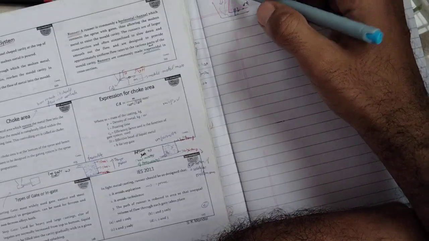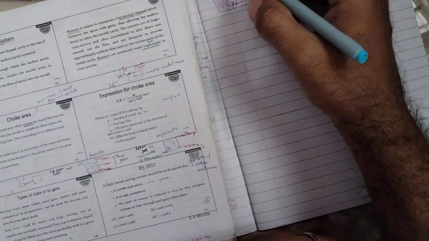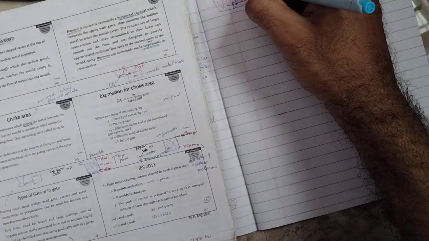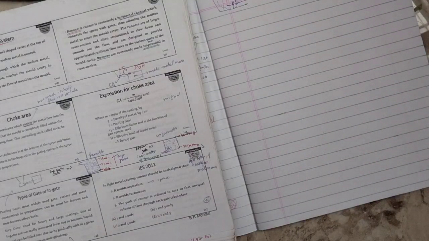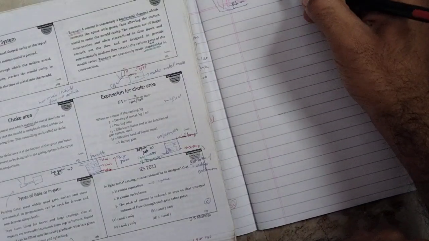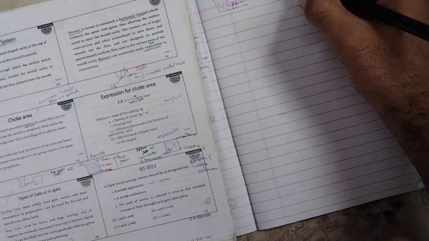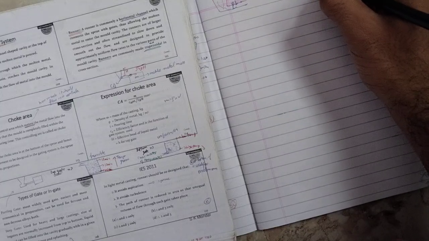Here it is open to atmosphere, P atmosphere, but you can see, as per the continuity equation, P1 V1 equals P2 V2.